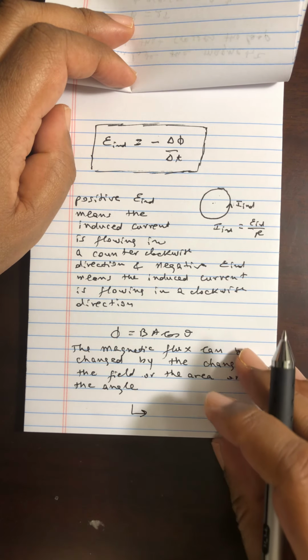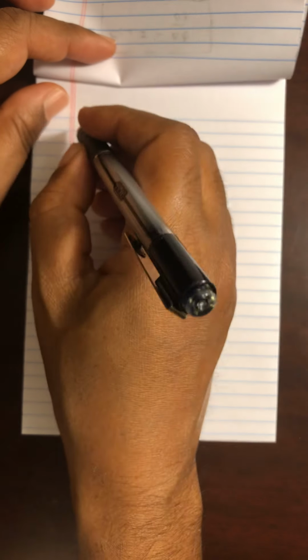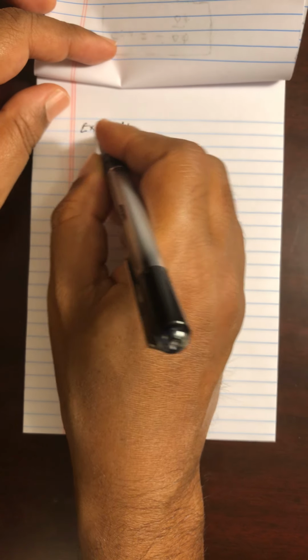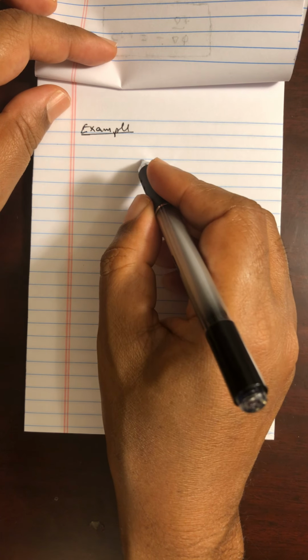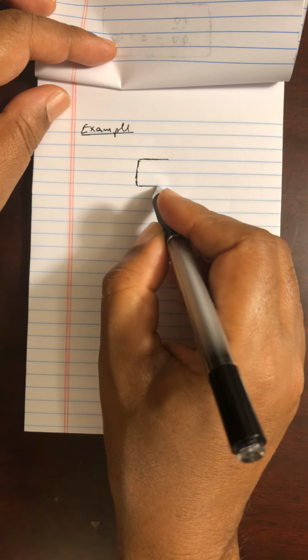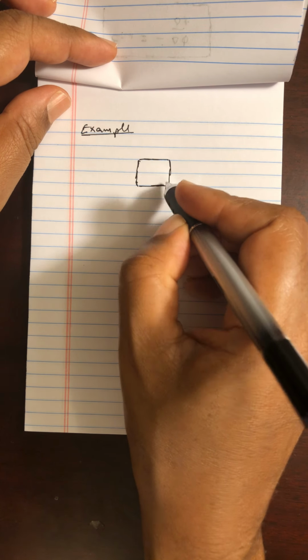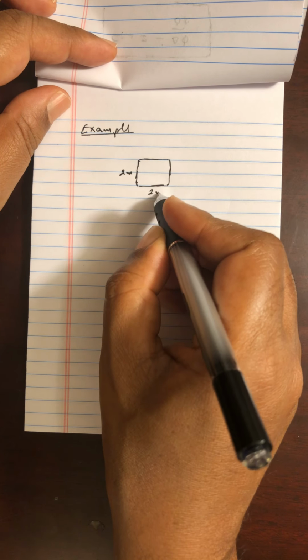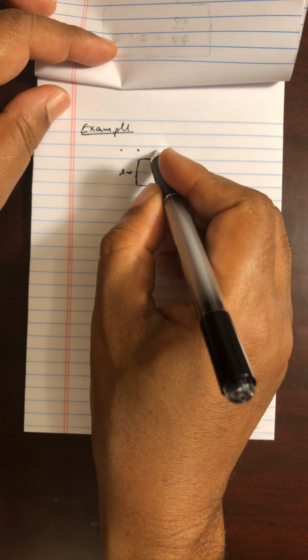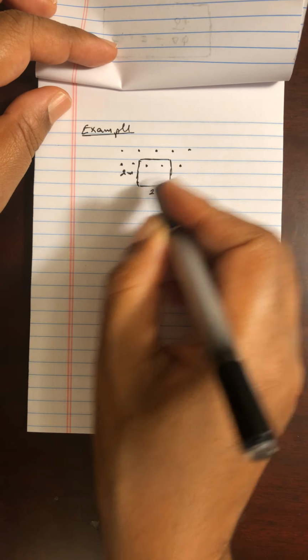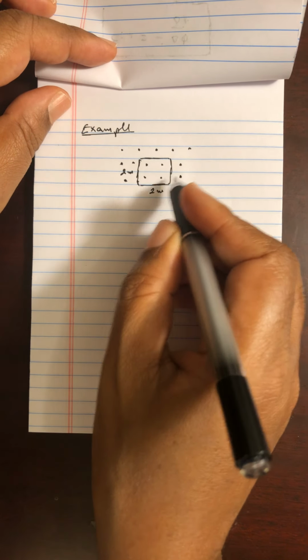Okay, example. Suppose we have the following square. Let's say this is 2 meters and this is 2 meters, and it's placed in a magnetic field that is perpendicularly out, like this, perpendicularly out.